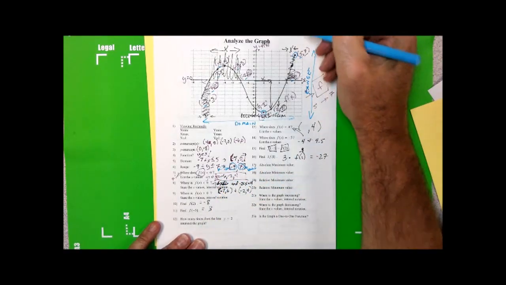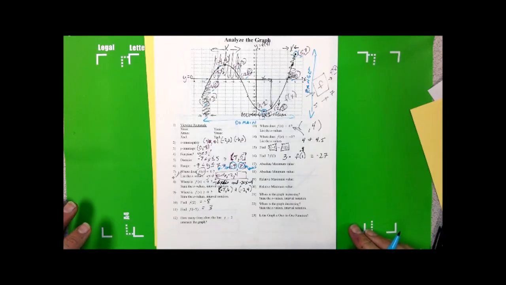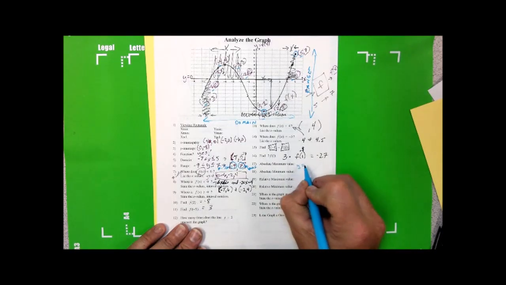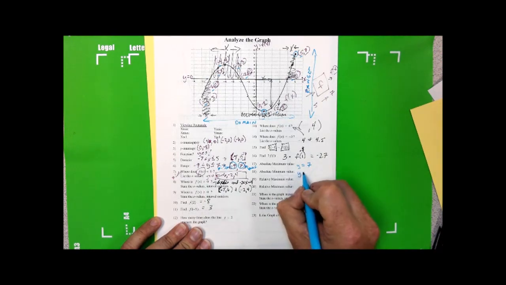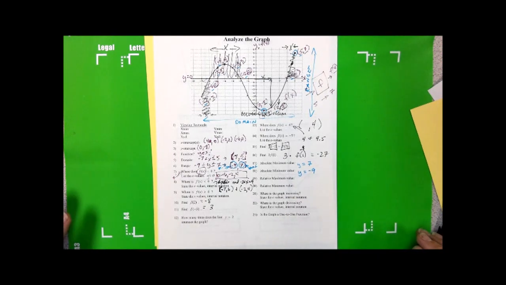How high above ground do you go? How low below ground do you go? So this is really easy. We can state this in terms of y. Y goes up to 7 as a max. Y goes down to negative 9 as a max.